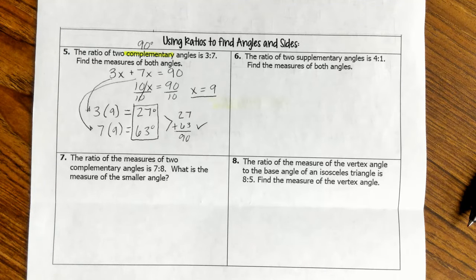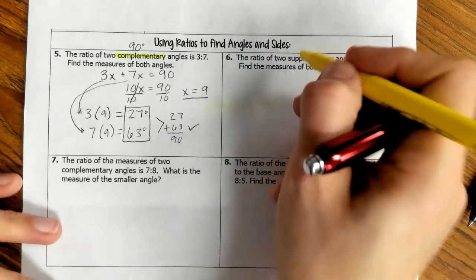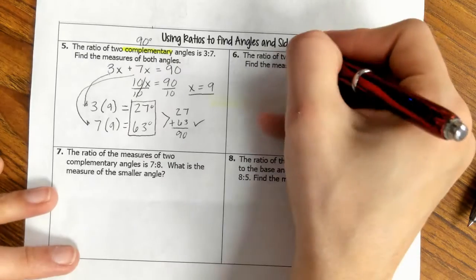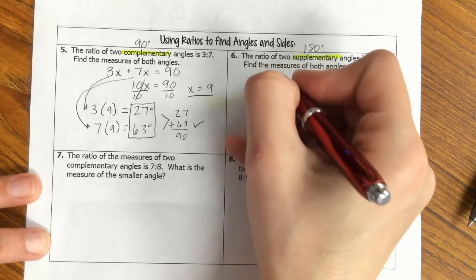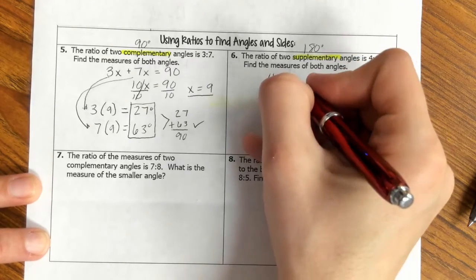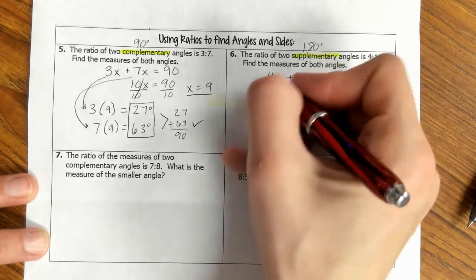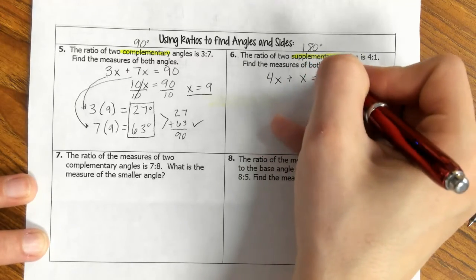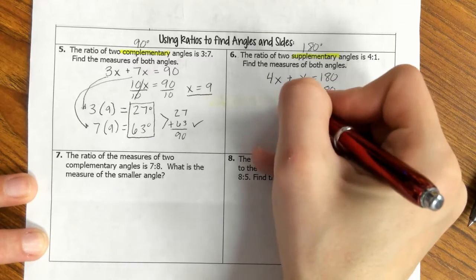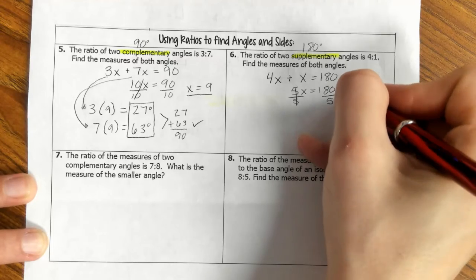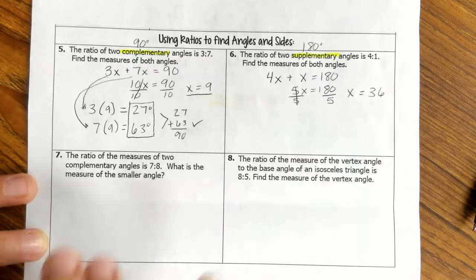The next we're going to see is the ratio of two supplementary angles. Okay, so your supplementary angles are going to be that magic number of 180 degrees. So we'll do the exact same thing, it's just this time we're setting it equal to 180. So we'll take that 4 and we attach that x to it. We're going to add, now we don't need to put a 1 in front of this x, so we just put an x, and that equals 180. We get 5x equals 180. Divide both sides by 5. X comes out to 36.